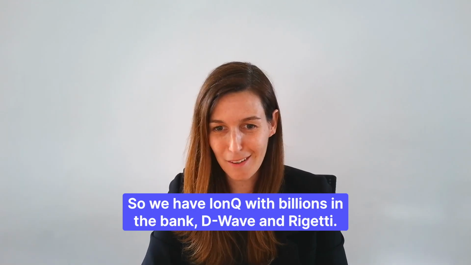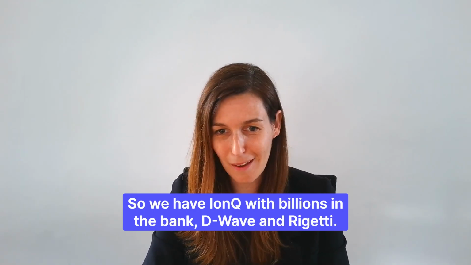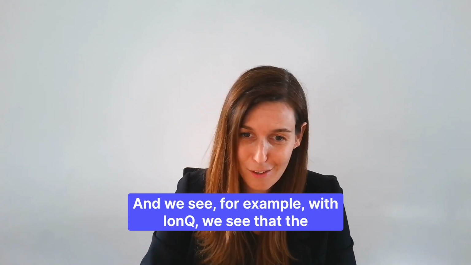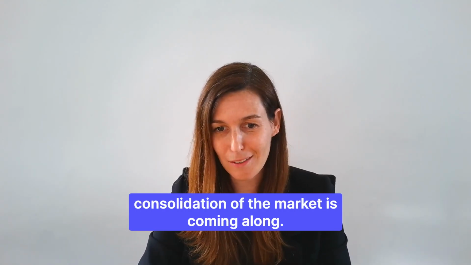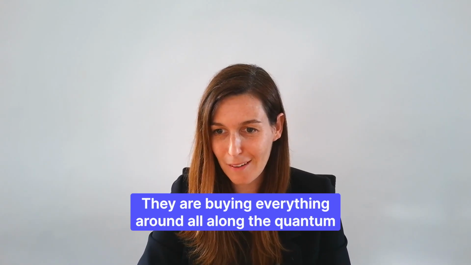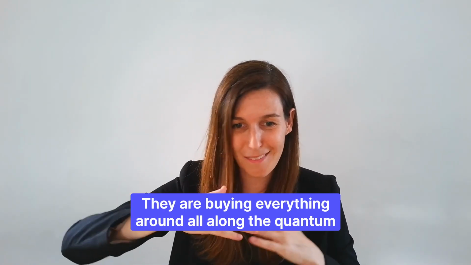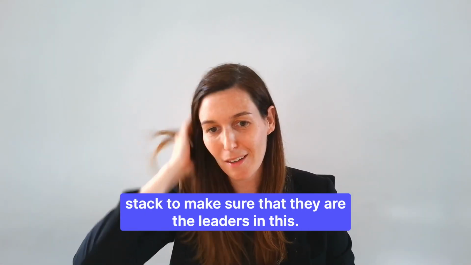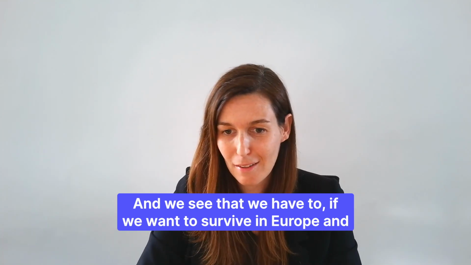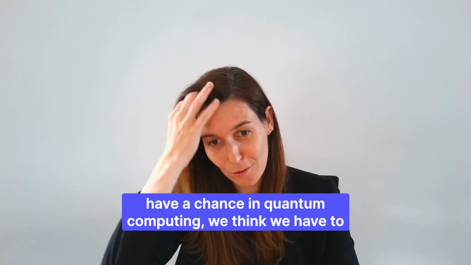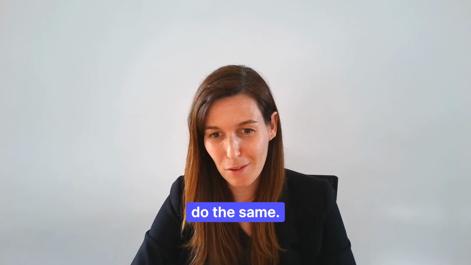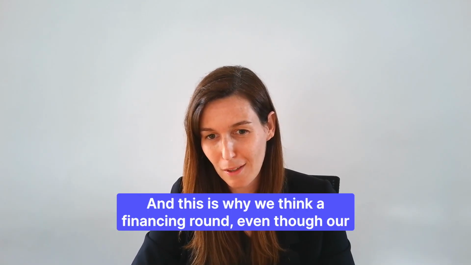We have IonQ with billions in the bank, D-Wave and Rigetti, and with IonQ we see that the consolidation of the market is coming along. They are buying everything all along the quantum stack to make sure that they're the leaders in this. And we see that if we want to survive in Europe and have a chance in quantum computing, we have to do the same.